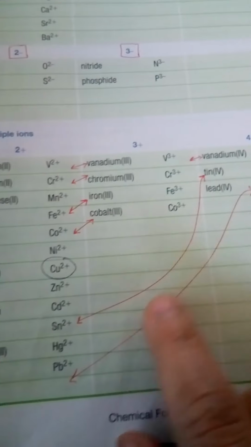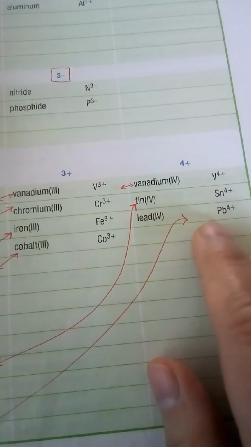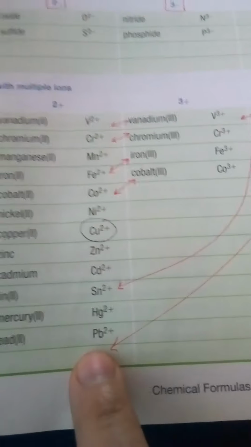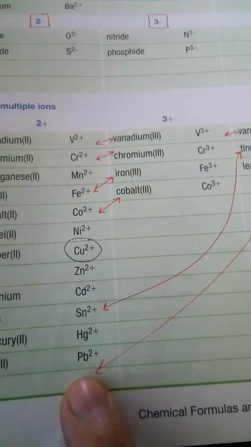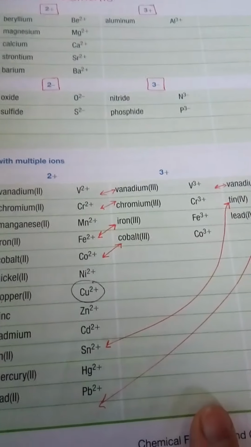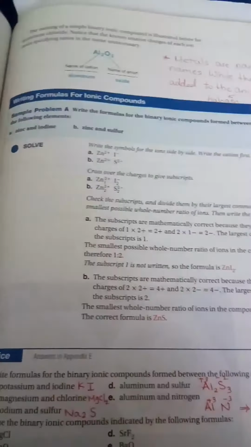Also, you have tin 2 and tin 4. And lead, you have lead 4, you have lead 2. Just keep to concentration when you're combining together. Now, how do we combine?